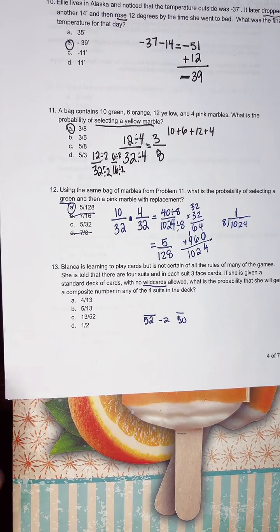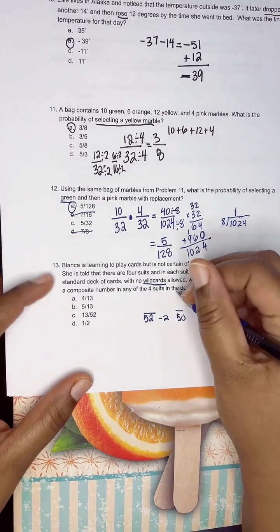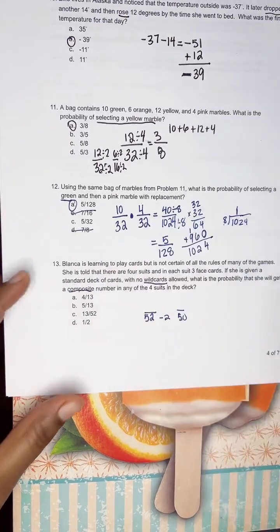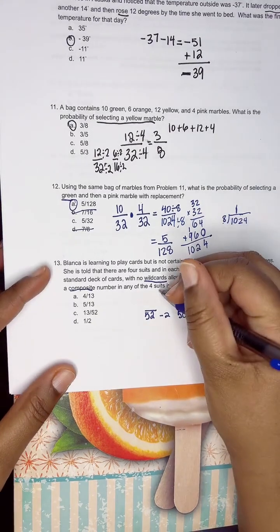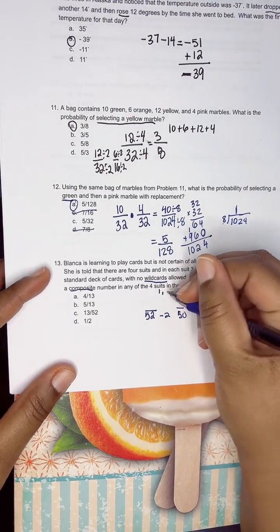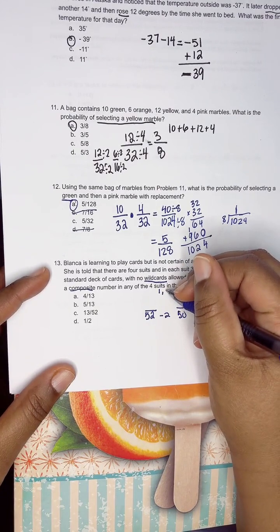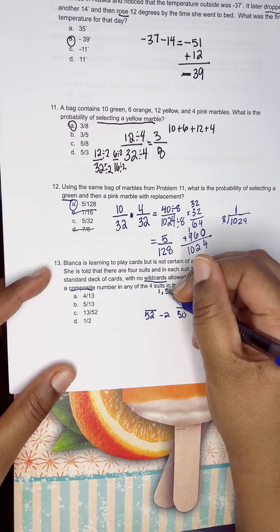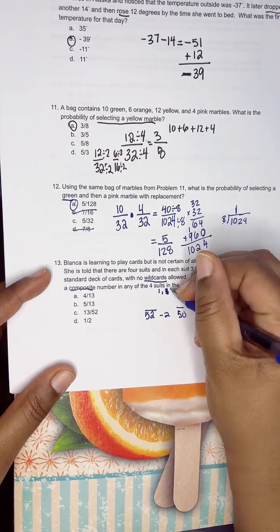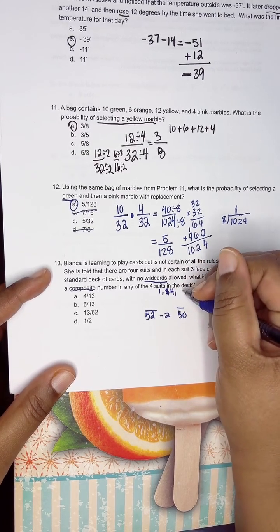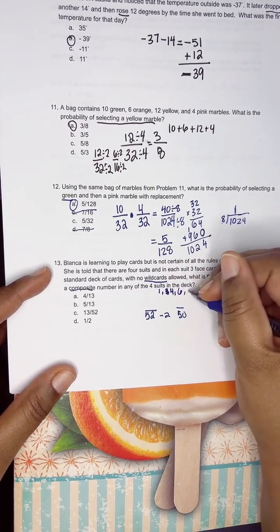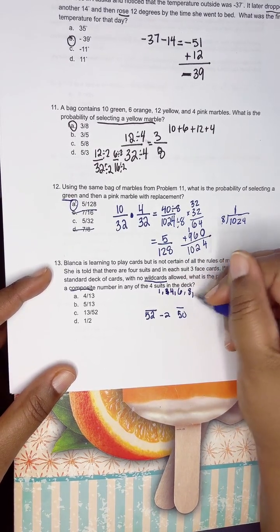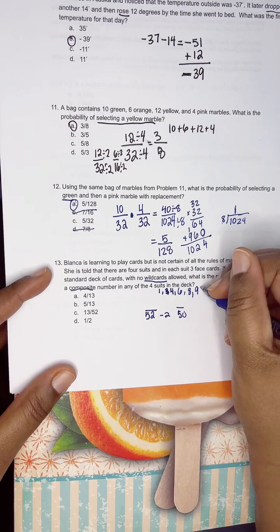Well, composite, let's talk about composite. Composite means just a number that's not prime. So if you have 1, 2 is prime, 3 is prime. 4, 5, 6, 7, 8, 9, and 10.